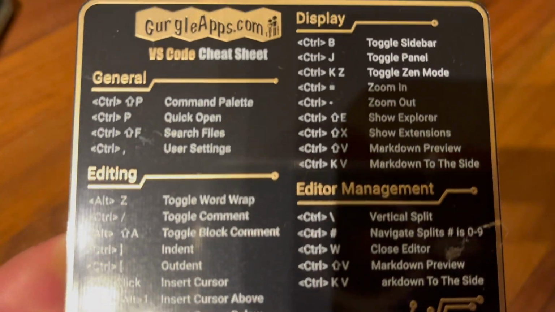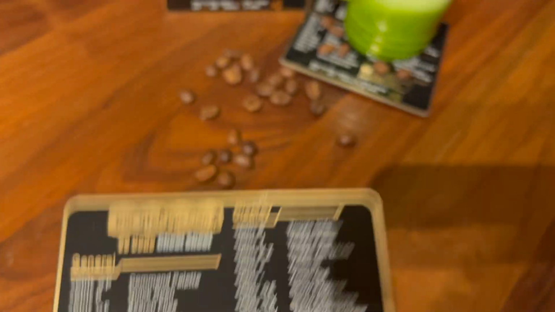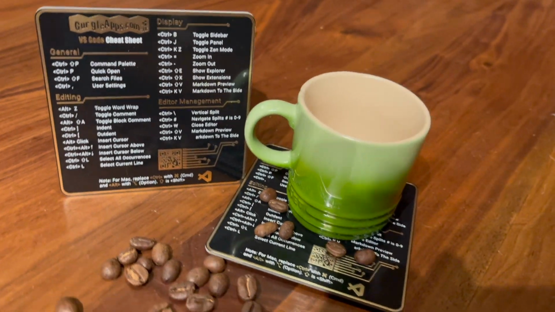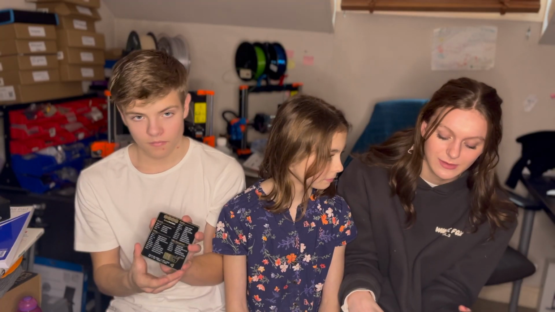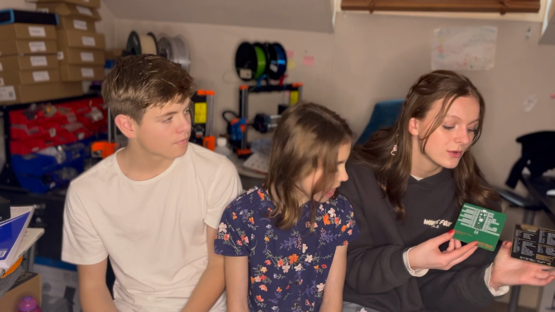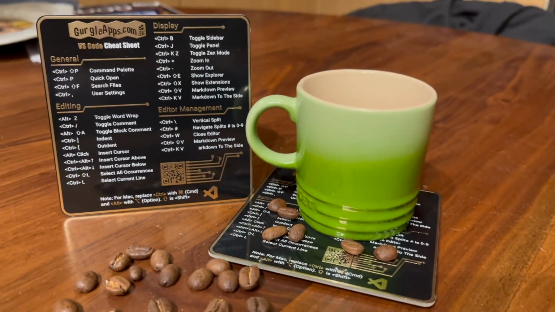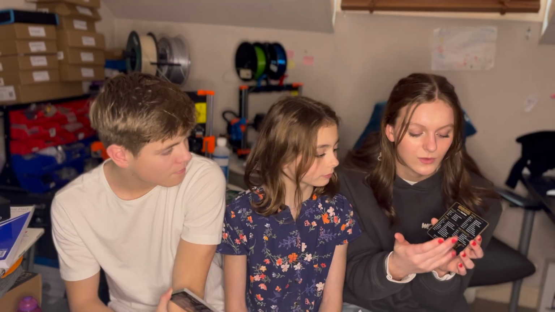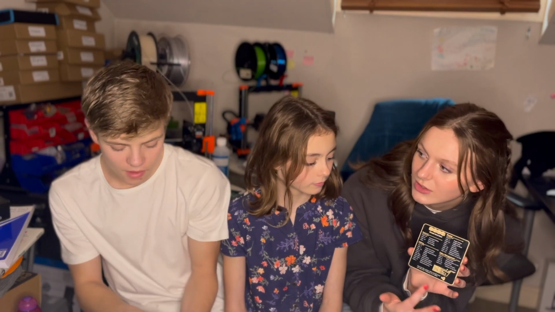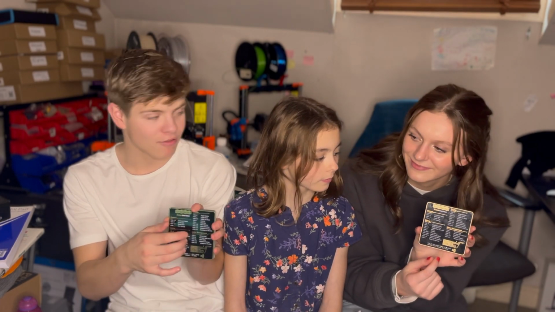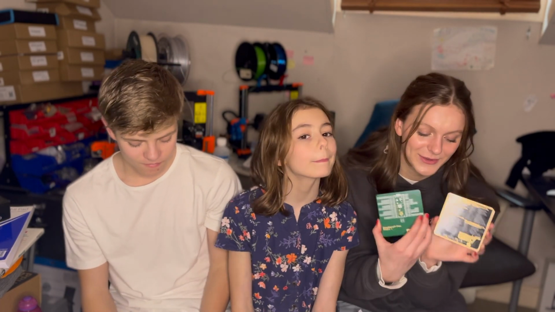So we've just come out with a new coaster design. This design is a VS Code little cheat sheet, so you've got all your little shortcuts here. Like our Raspberry Pi Pico version, but this time we've got a little design. It's immersion gold finish, with our dark mode this time, black background. Yes, looking a little bit cooler.